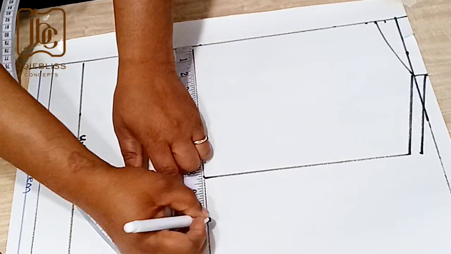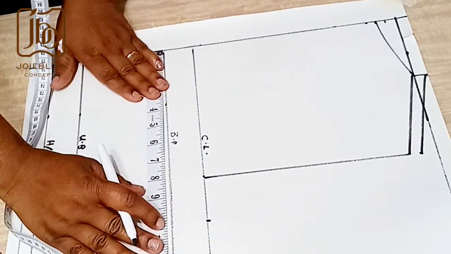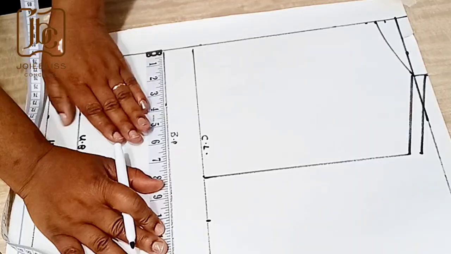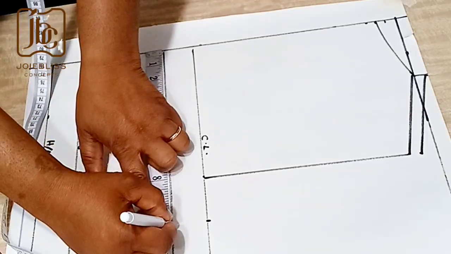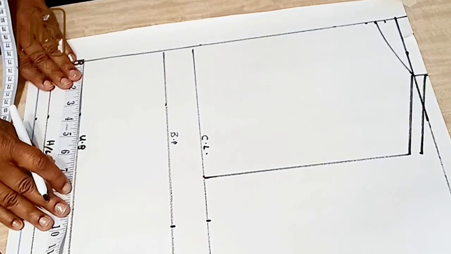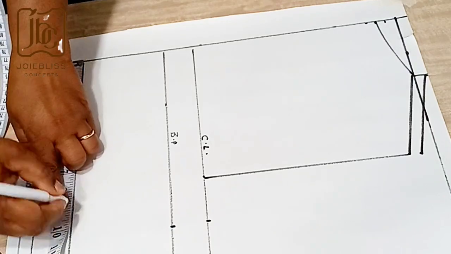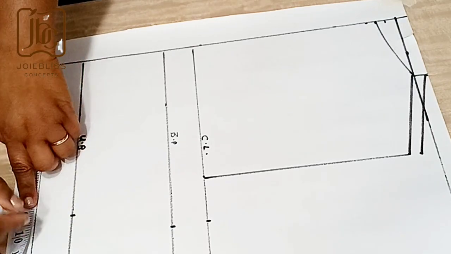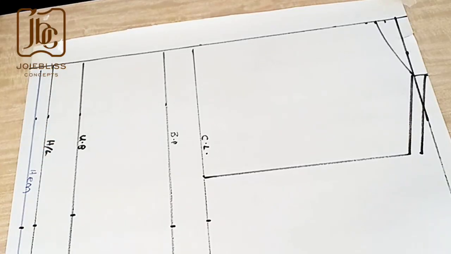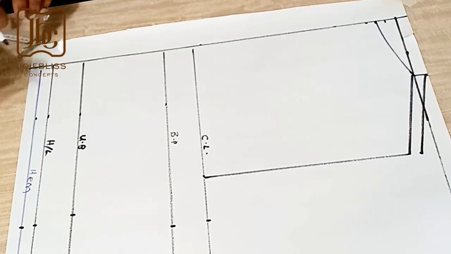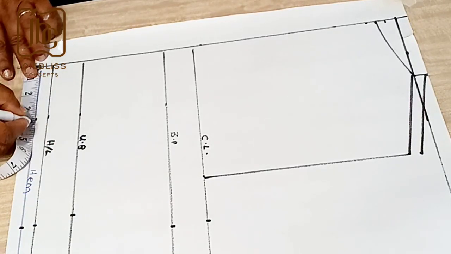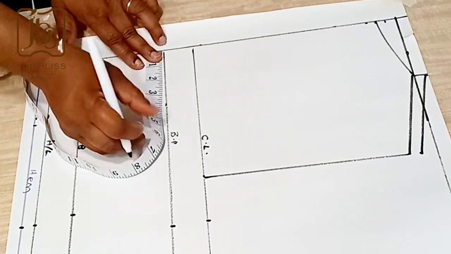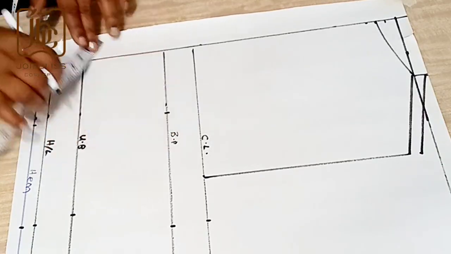It's now time to transfer my body measurement, and you get that by dividing your horizontal body measurements by 4, just the same way I did for the front. Okay, and after doing that, I will just get my nipple to nipple measurement and mark it from that line. That's the zipper allowance line, just as you can see on your screen right now.